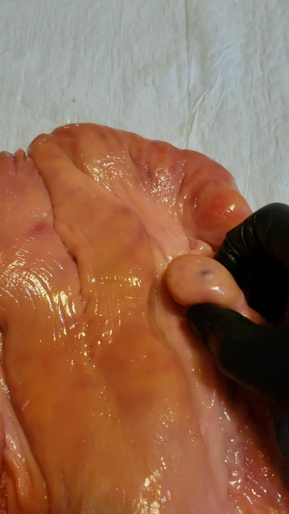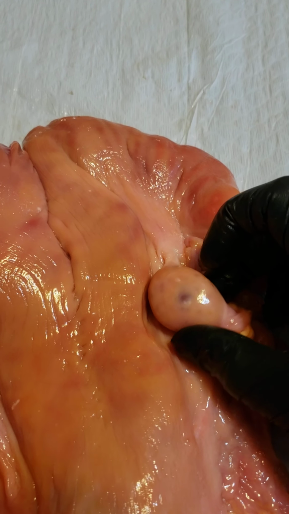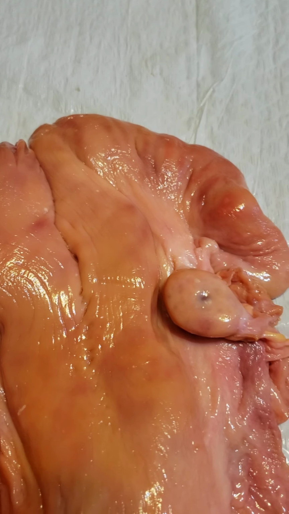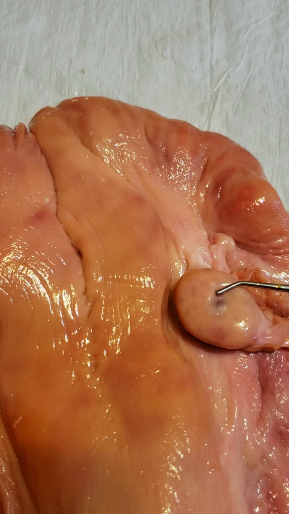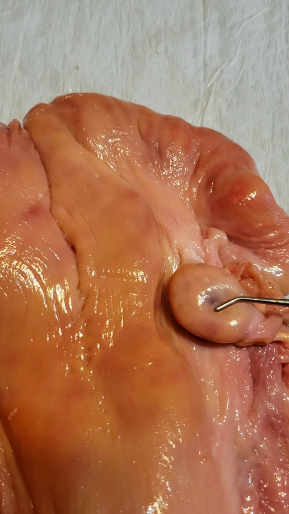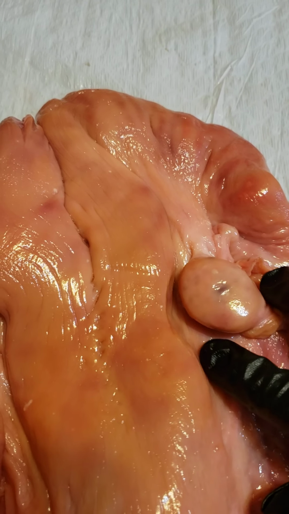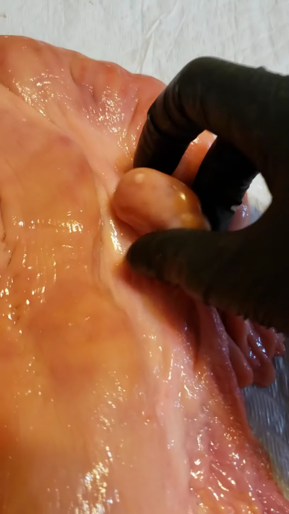Next structure we can see, I want to say this is a corpus hemorrhagicum because of the dark coloration, almost blood-like filled. That is the first step before it becomes a corpus luteum.